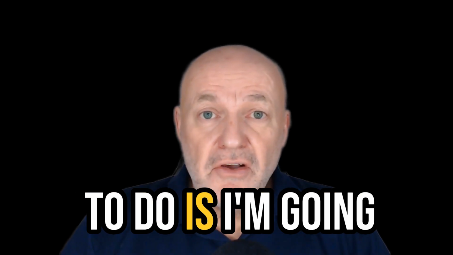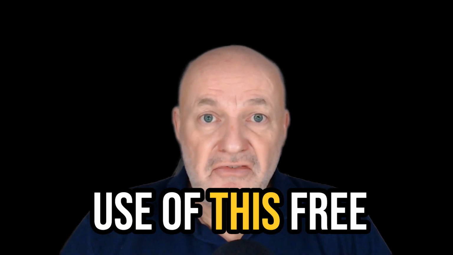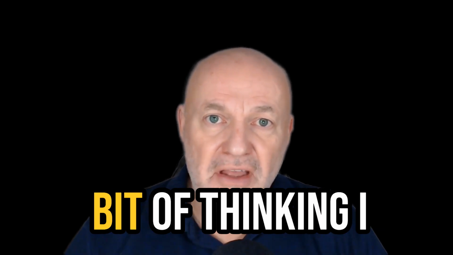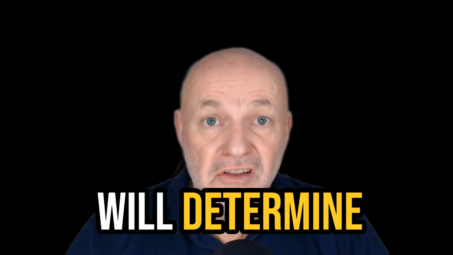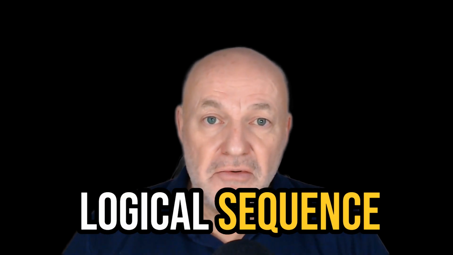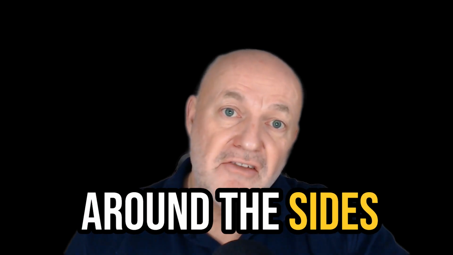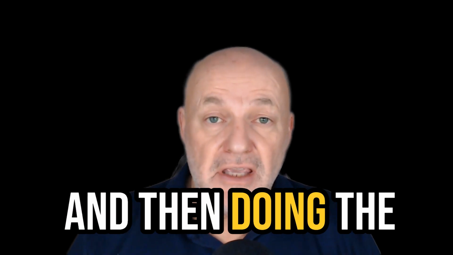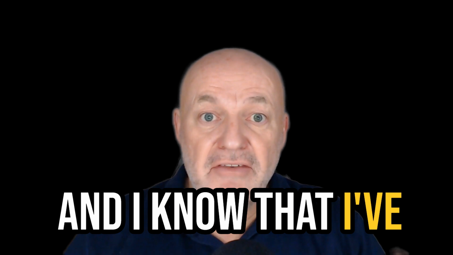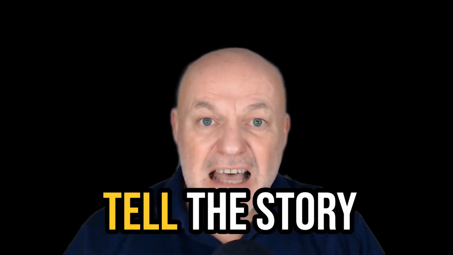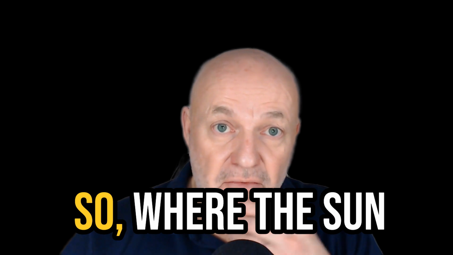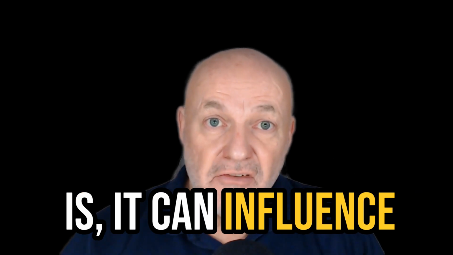So what I'm going to do is work out how to make the best use of this free light source, and that will influence when I take which shot. That's the quick bit of thinking I need to do, which will determine the sequence. What I like to do is photograph a building in a logical sequence, starting with the front and going around the sides in a logical order, and then doing the insides, because it makes it easy when I come to editing the photos, and I know that I've covered everything. I'm trying to tell the story of a building, believe it or not. That's what I'm trying to do. So where the sun is, it can influence that timing.